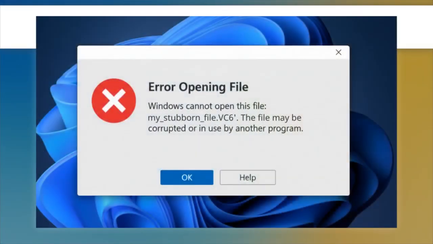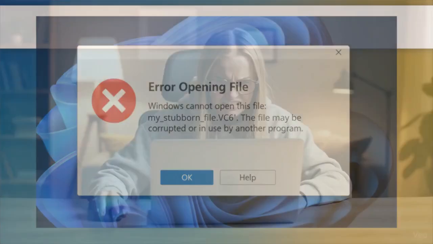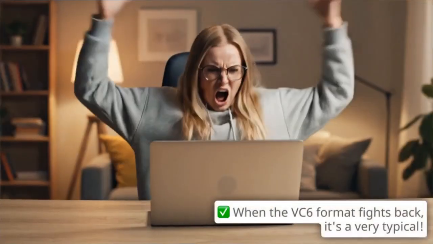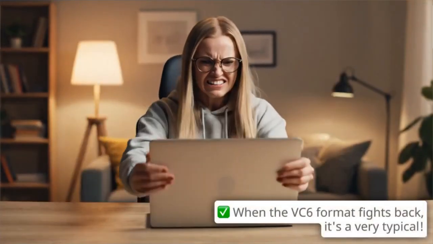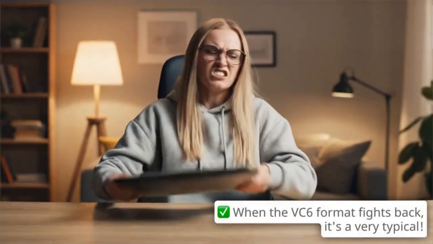If the VC6 file still will not open, there is no need to stress. The error you're seeing is standard for a VC6 file lacking the right context. Quickly review these key details with me before we move on to the fix.